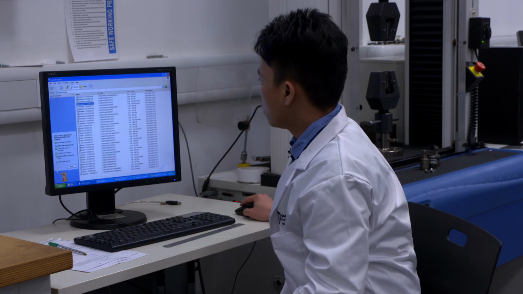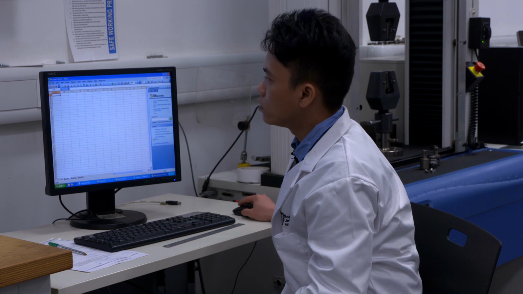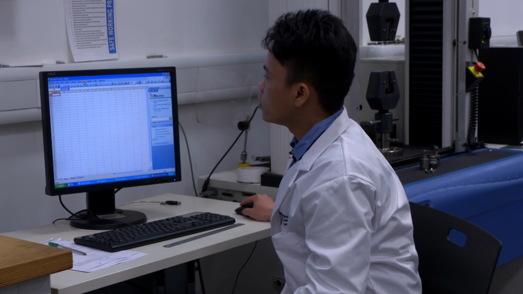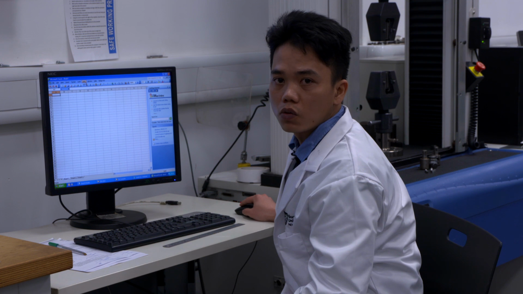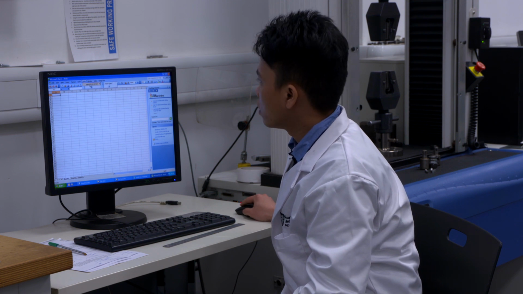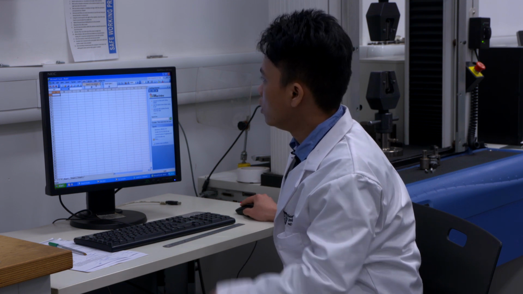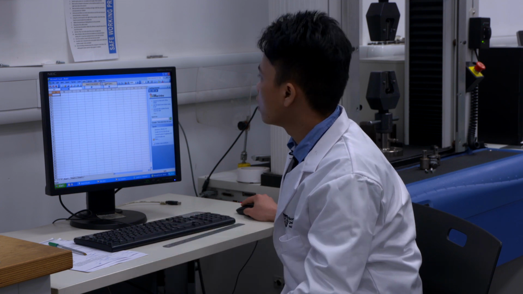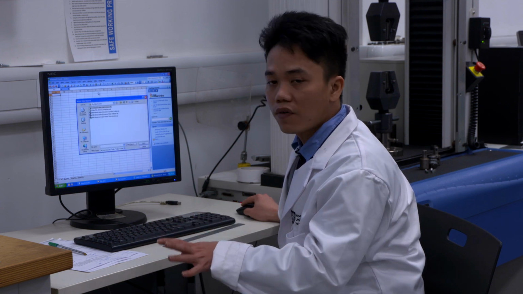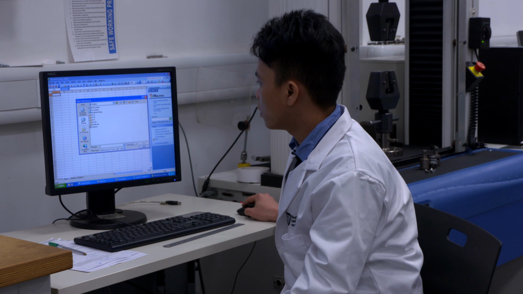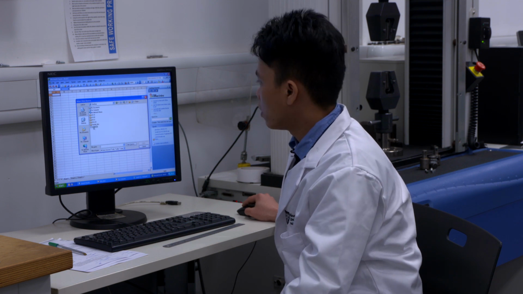Then you open your Excel. You will see the Data function right here. Click on it. You have to use import external data. Okay, you already have the file saved on the desktop with the name Result.